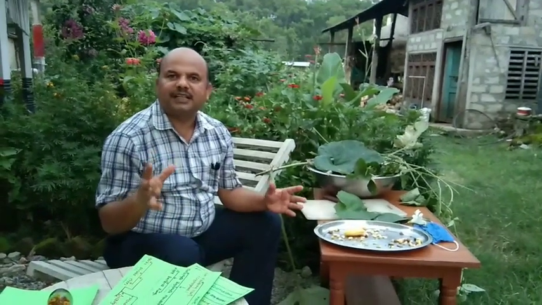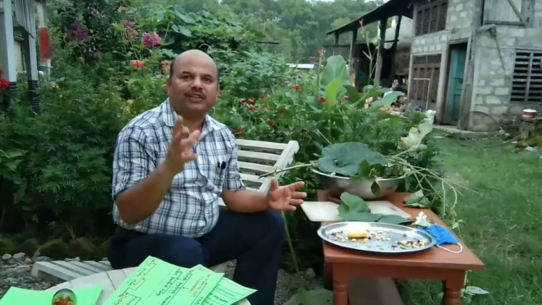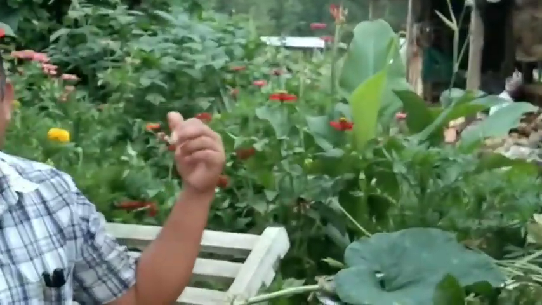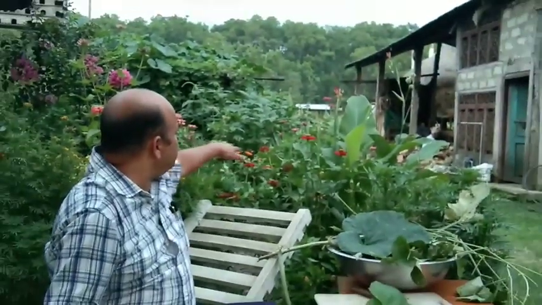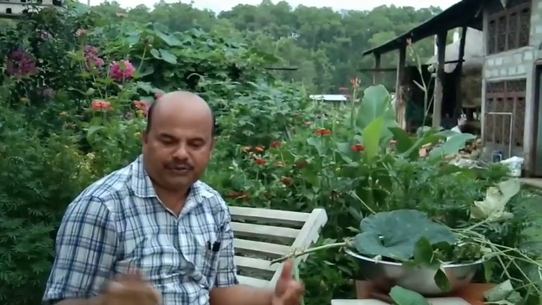Children, this is a completely botanical type of project. That's why I'm trying to describe all these things in my garden, so please see in my garden. This is my kitchen garden, and this is my small flower garden. This is the back of my house.